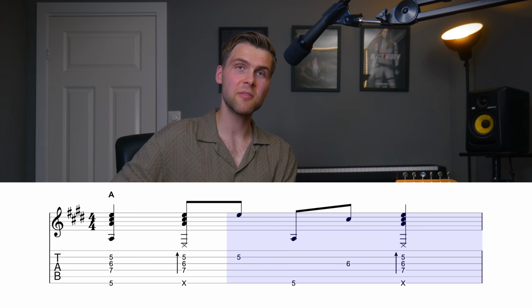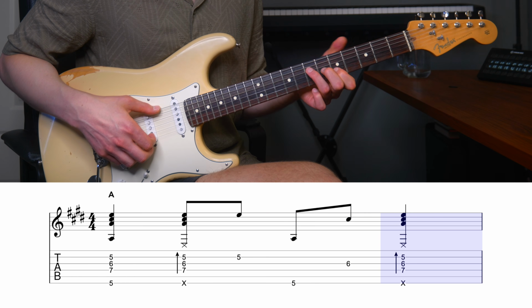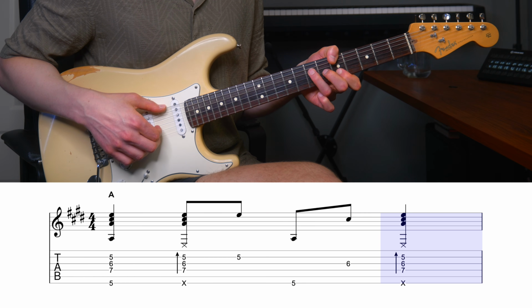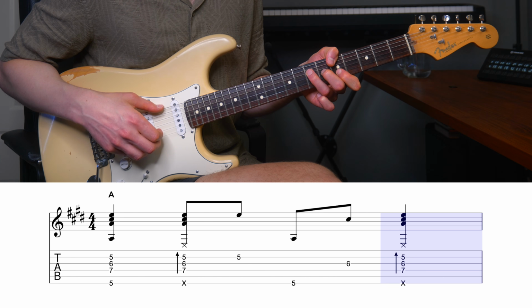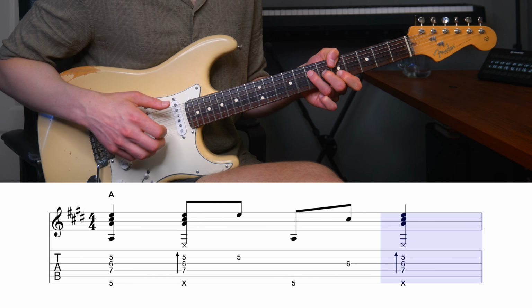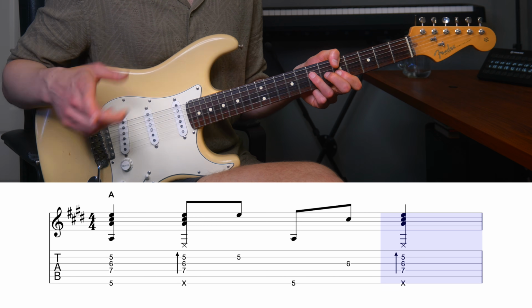Again, this is really hard and it's not for beginners at all, but it's so essential to Mayer, so I just had to include it in this video. Anyway, next you're going to play the 5th fret of the B string with your first finger, then a bass note, then the 6th fret on the G string, again with your first finger.